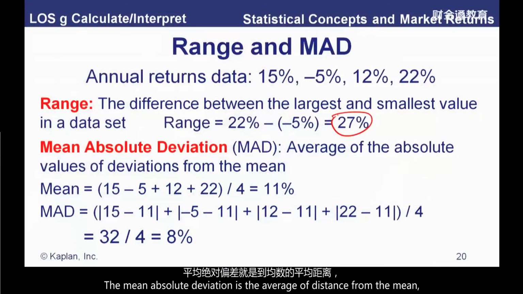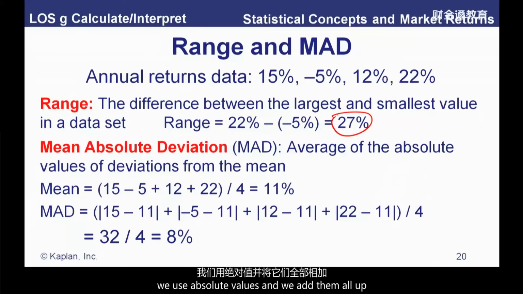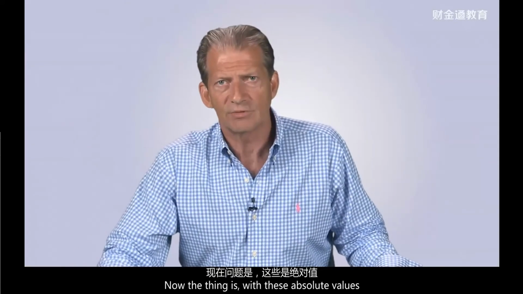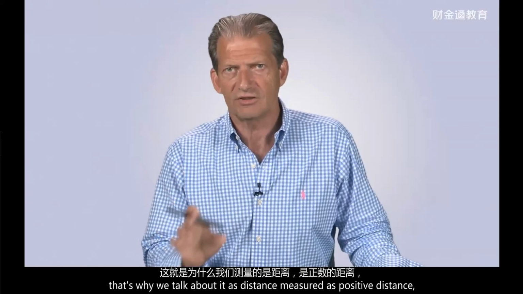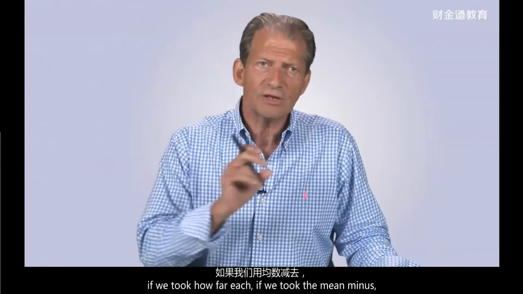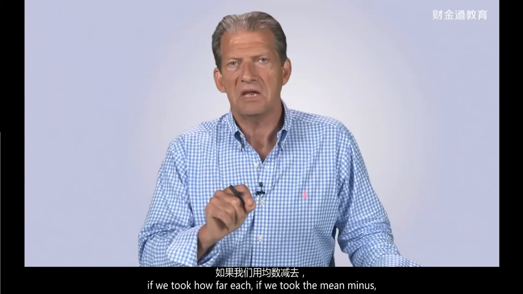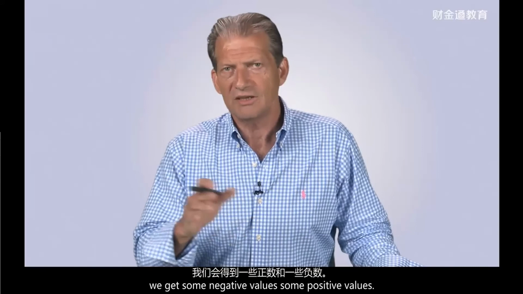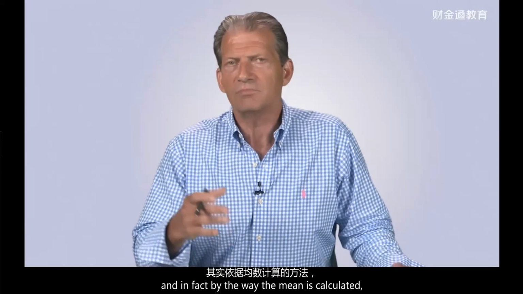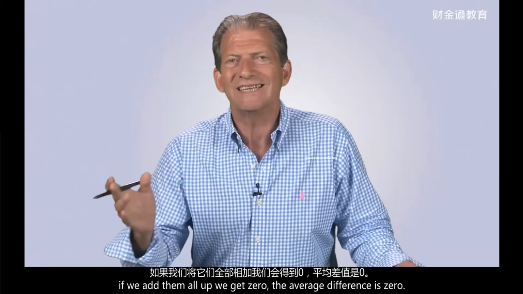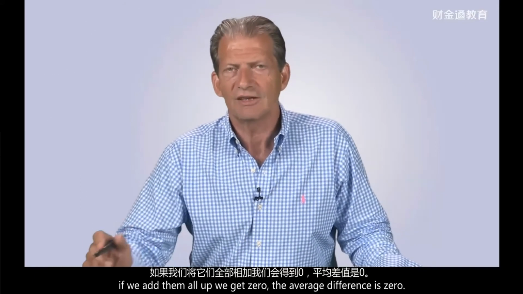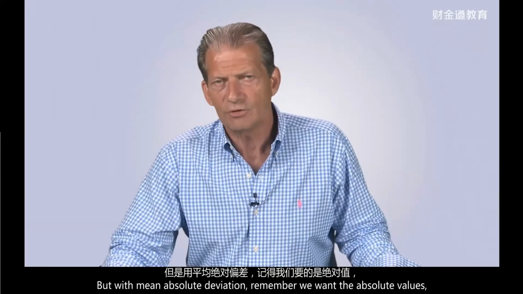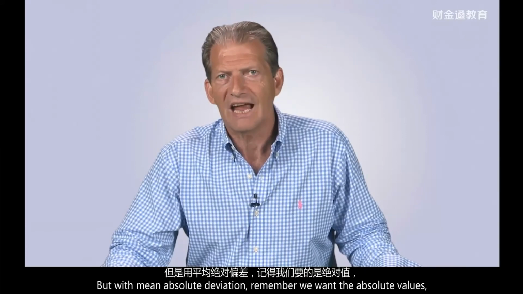The mean absolute deviation is the average distance from the mean. We use the absolute values, and we add them all up and divide by 4. Now, the thing is, with these absolute values, that's why I talk about it as distance, measure it as positive distance. If we took each observation minus the mean, we'd get some negative values, some positive values. And in fact, by the way the mean is calculated, if we added them all up, we'd get 0. The average difference is 0. But with mean absolute deviation, remember, we want the absolute values.